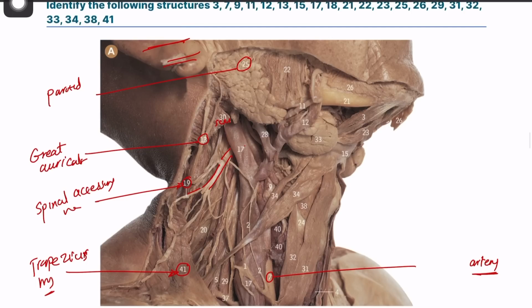So 17 will be a vein, 28 will be a vein, 12 will be a vein, 11 looks like an artery because it's white in structure, even 9 looks like an artery as well. So yeah, let's identify those. You have a big artery in the root of the neck, so this is the common carotid artery. It will go all the way up, as you see here, and this is number 9.